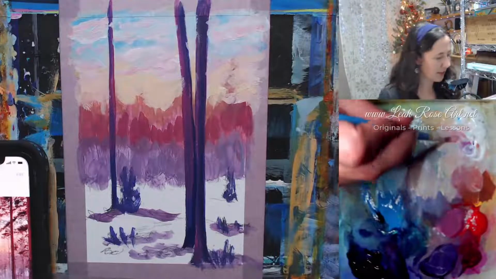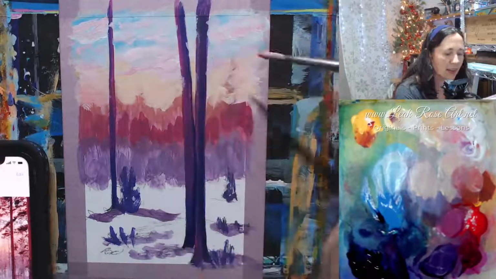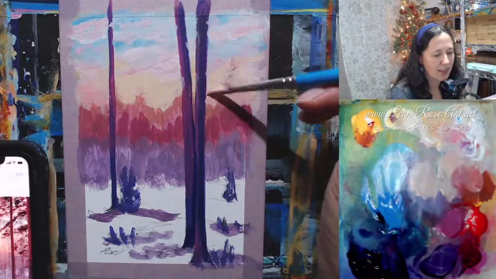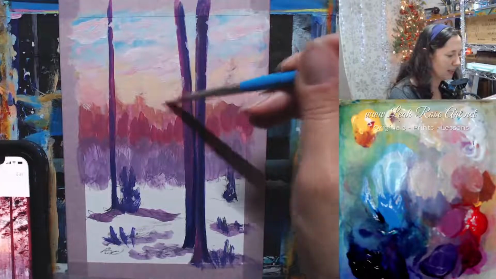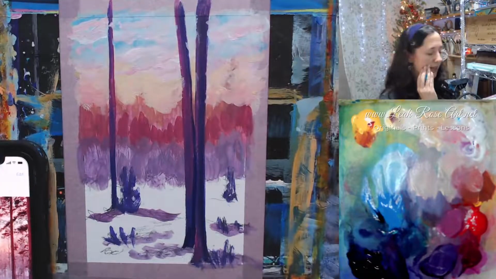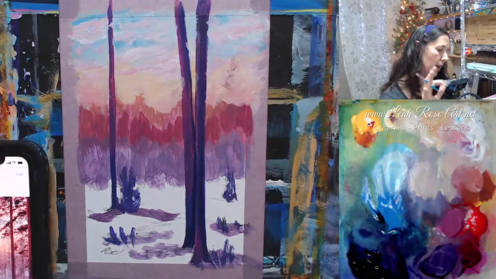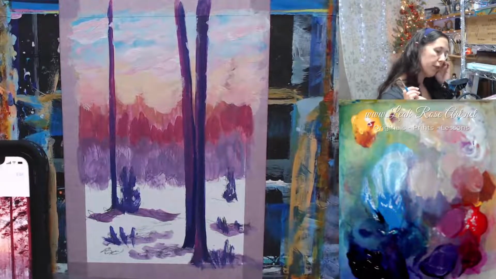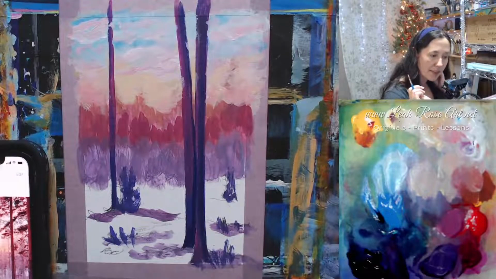Stronger peak down there at the horizon, away from the sun. I like that. I like the look of that, so I'm gonna put that down there too. A melon. And that's nice and soft. I'll have to do the radiating glow out of those trees on the next step.